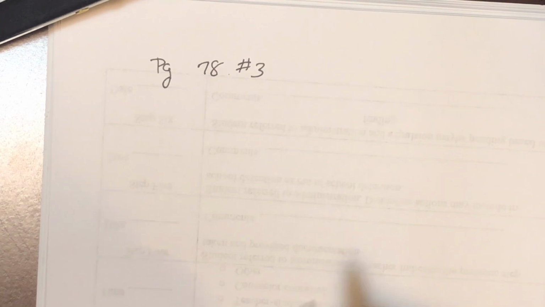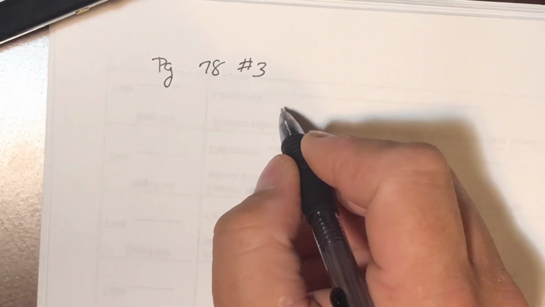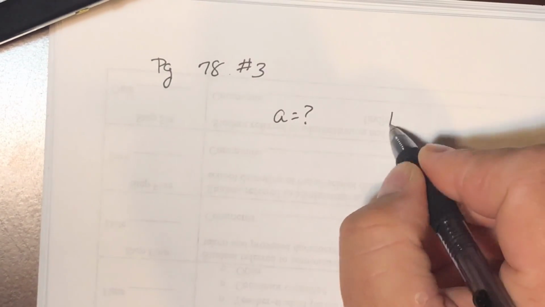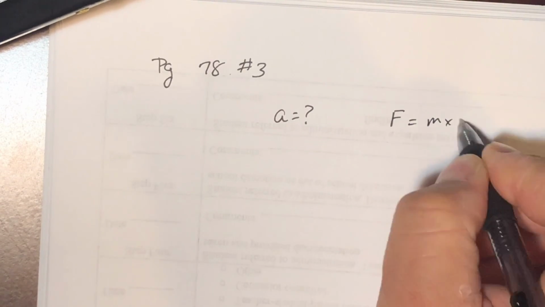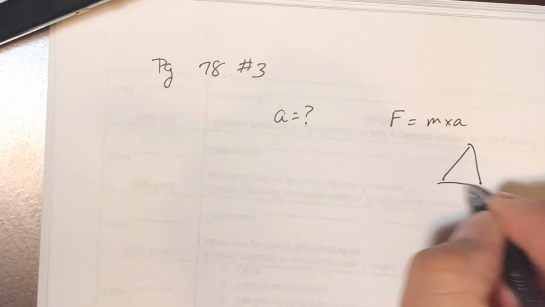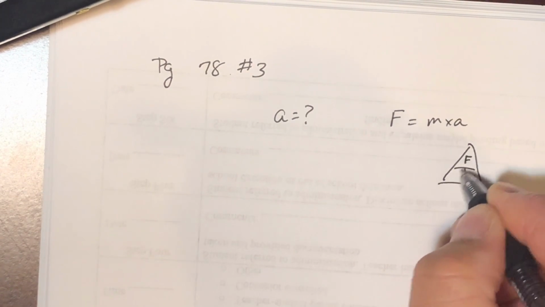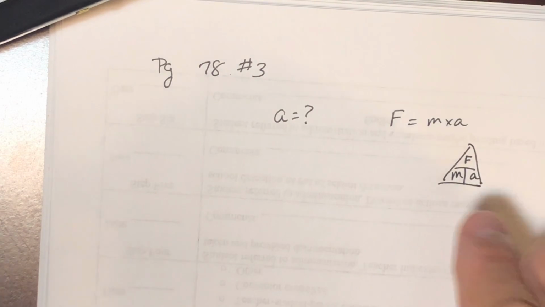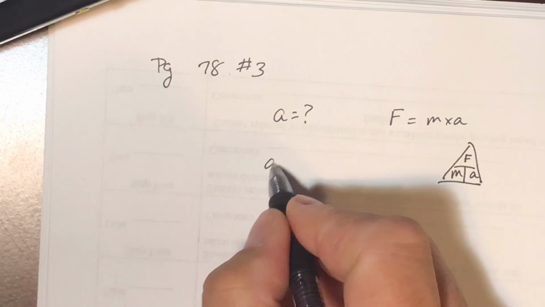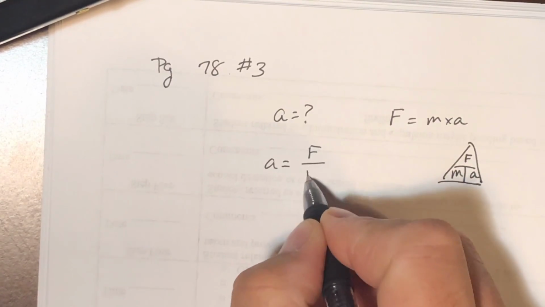Problem number 3, page 78. An astronaut has a mass of 100 kilograms and has a weight of 370 newtons on Mars. What is the gravitational strength of Mars? So we want to know the acceleration. Force is equal to mass times the acceleration. Divide both sides by mass, or we can use our triangle. We're trying to find acceleration, so acceleration is equal to force divided by the mass.